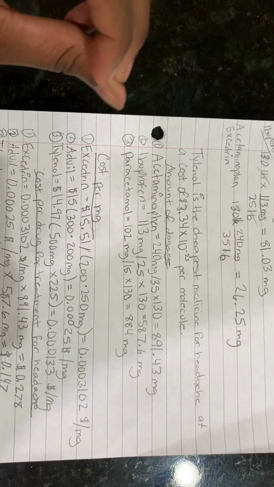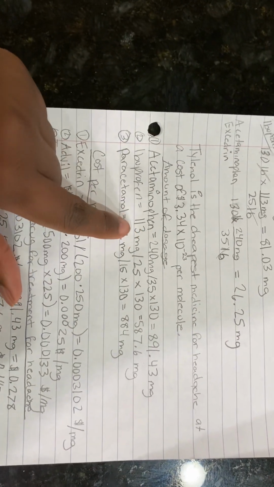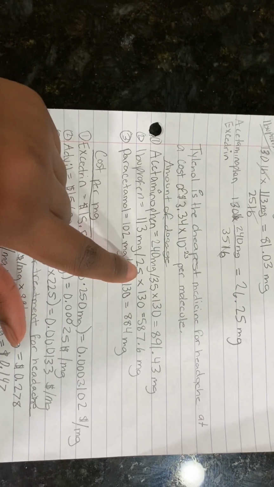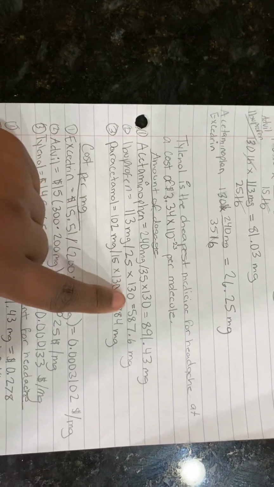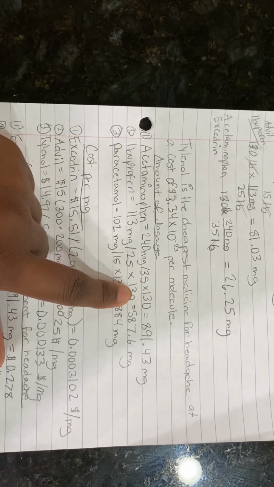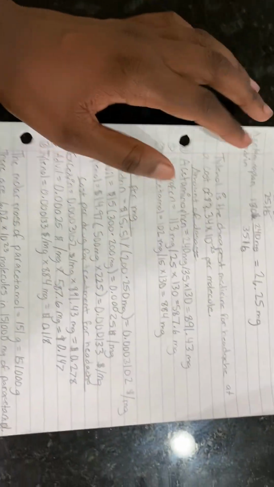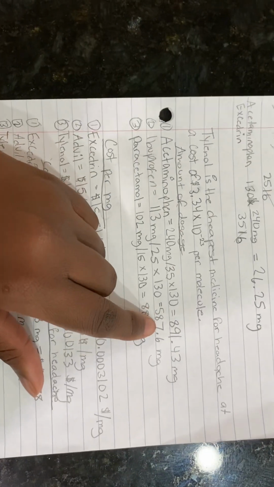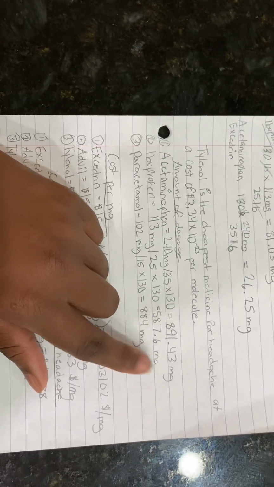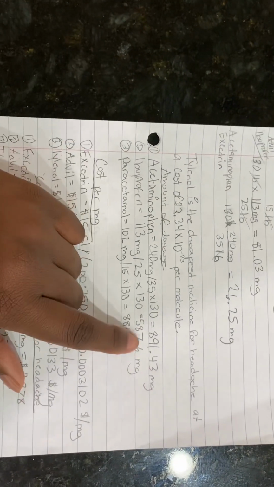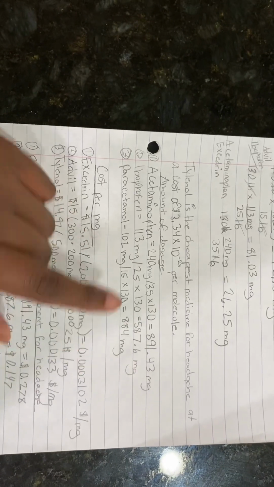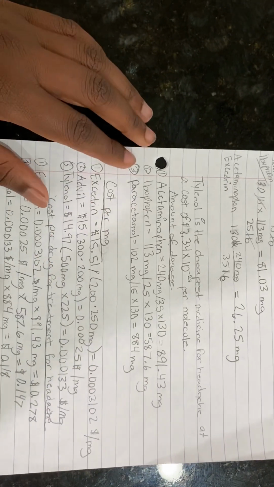It's 113 milligrams divided by 25 times the weight. The 130 is the body weight, my body weight. And that would equal 587.6 milligrams. That would be how many milligrams I would need to intake for ibuprofen.